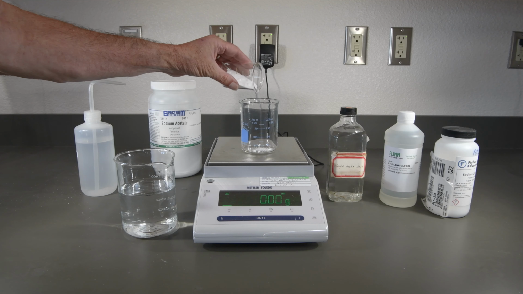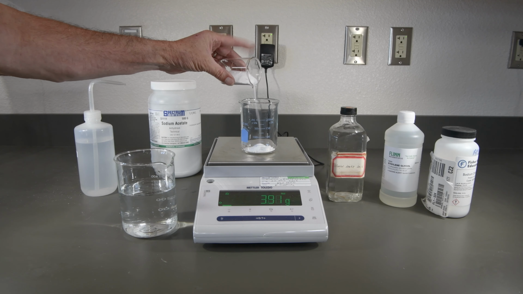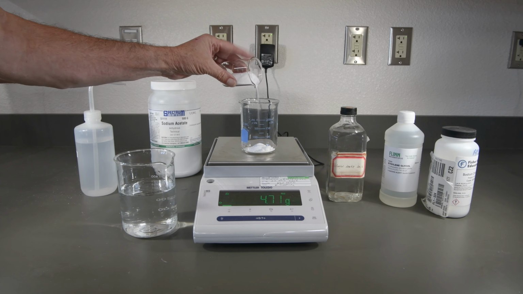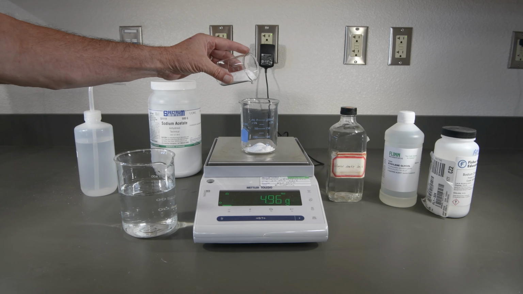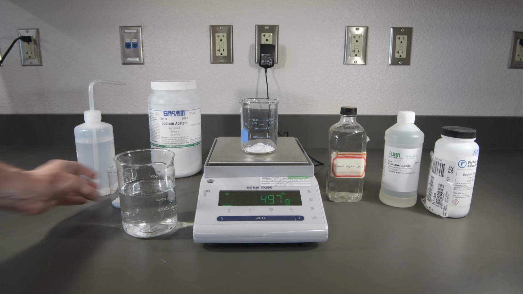So we want to get 5 grams of this. Oh, we're getting pretty close here. That looks pretty good. That's almost 5 grams.